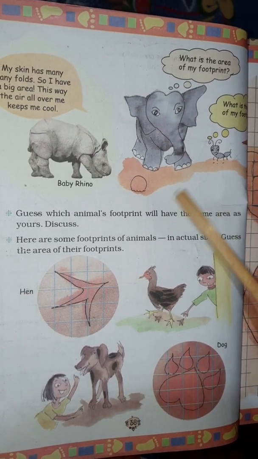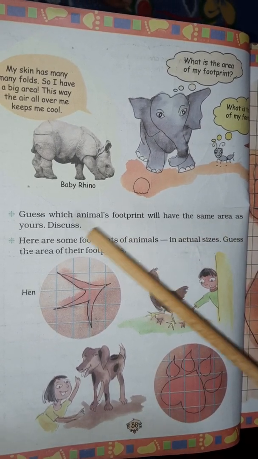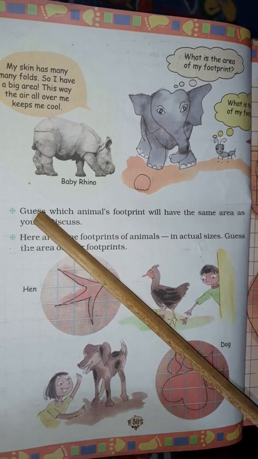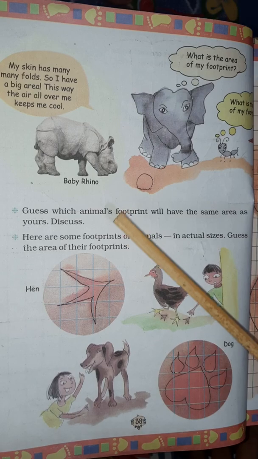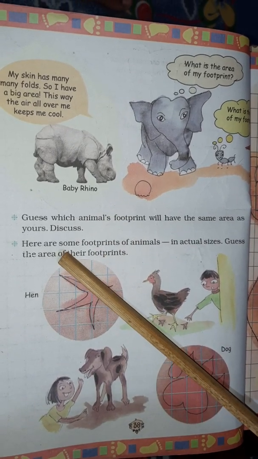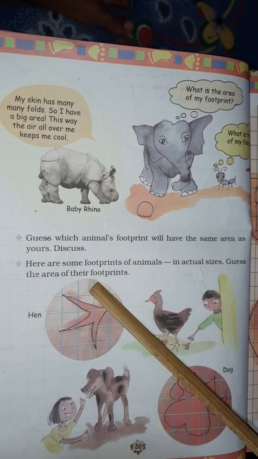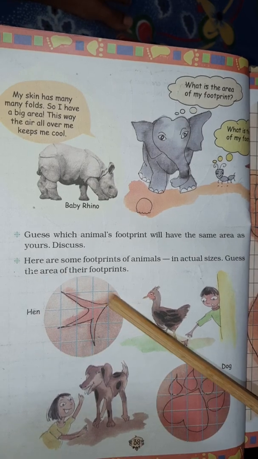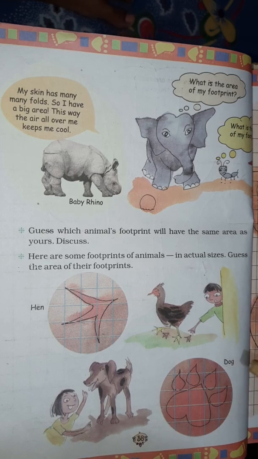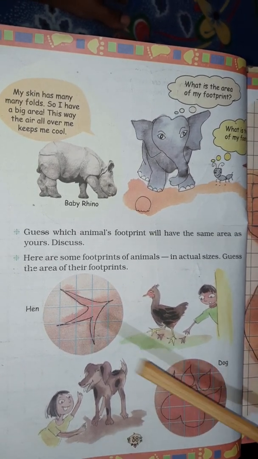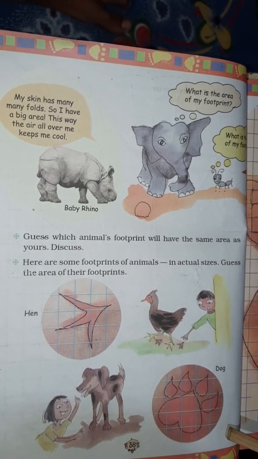Tiny ant is telling. Now you have to guess which animal's footprint will have the same area as yours. This you have to discuss and you have to find out. Is it a dog or a monkey or a cow? You have to decide. Here are some footprints of animals in actual sizes. Guess the area of their footprints in actual size. See, the hen's footprint is given in actual size, and the dog's footprint is also given in actual size. You have to find the number of squares covered and then write it down beside it.